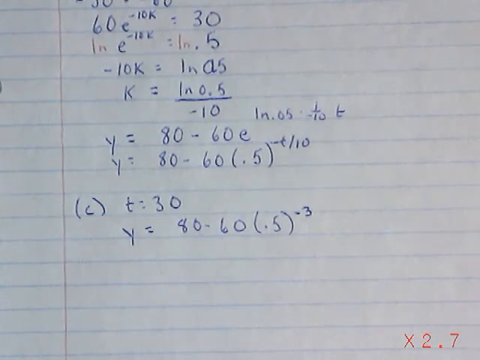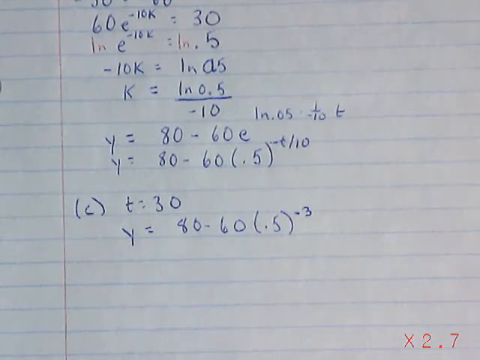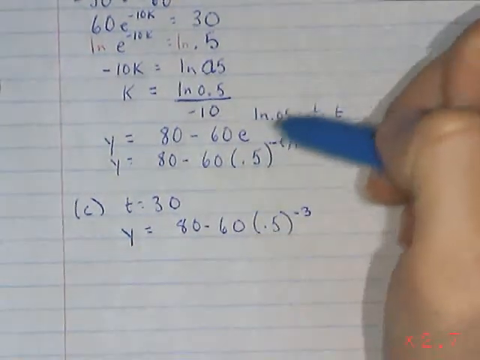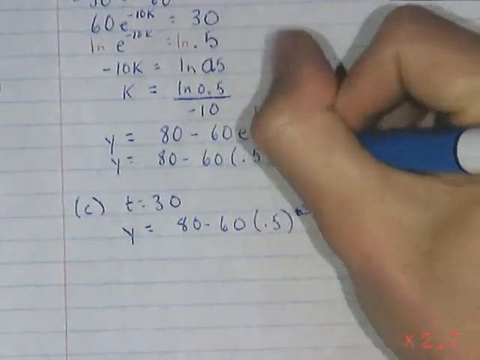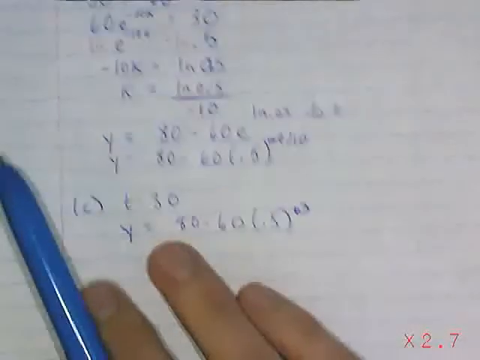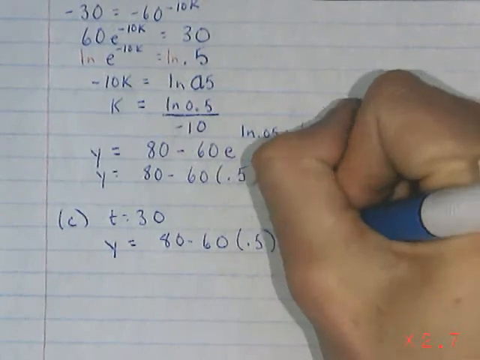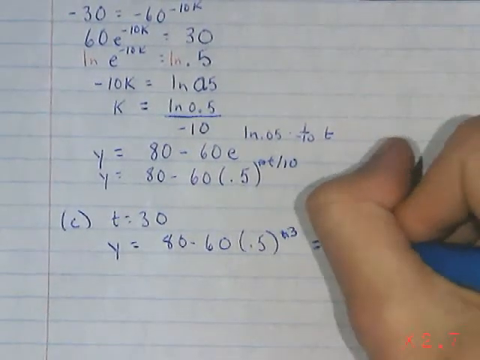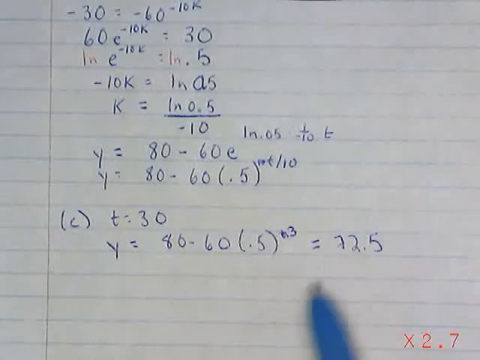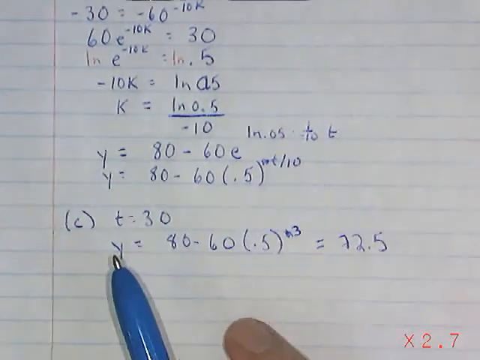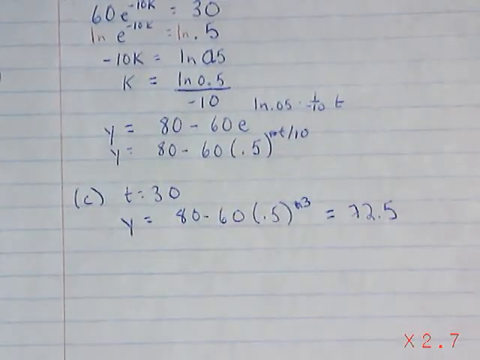Yeah, that ain't right. It's about 80 minus 60 times 0.5 raised to the positive 3. That is right. So, that negative definitely should not be there. But I am struggling to see why. But we're just going to roll with it for now because this is distant learning, and that's what we do. So this should be 72 and a half. So after 30 days, he's pretty close to that 80 maximum, but not quite there.